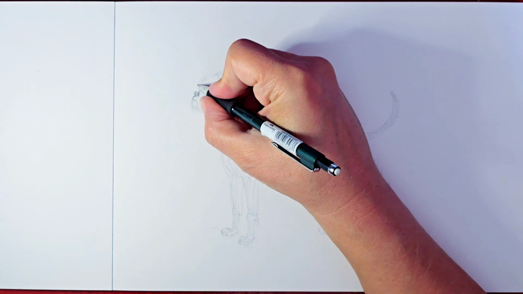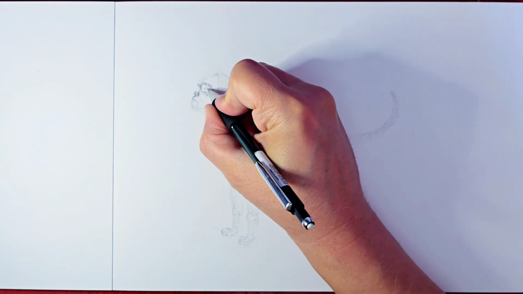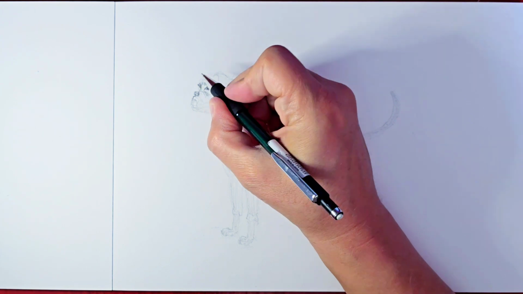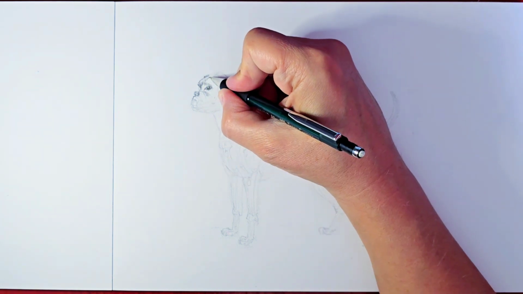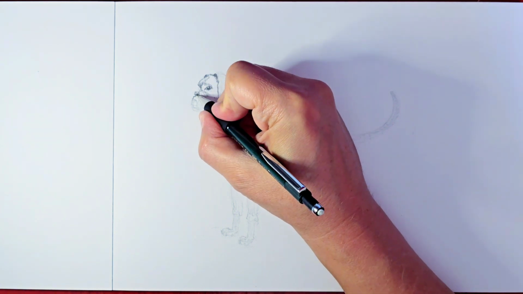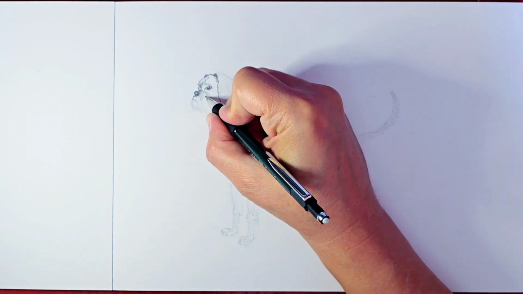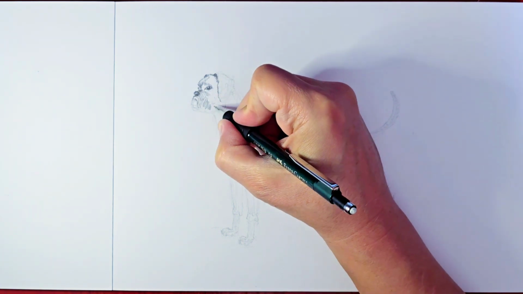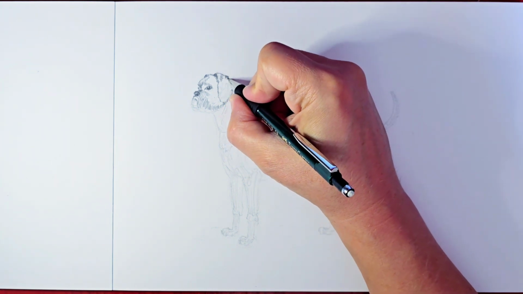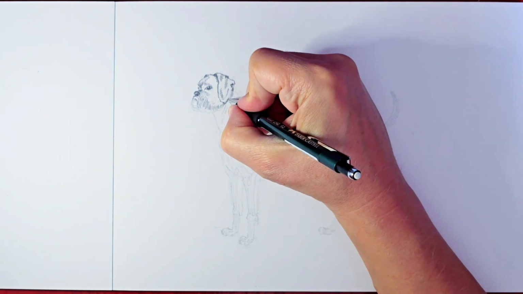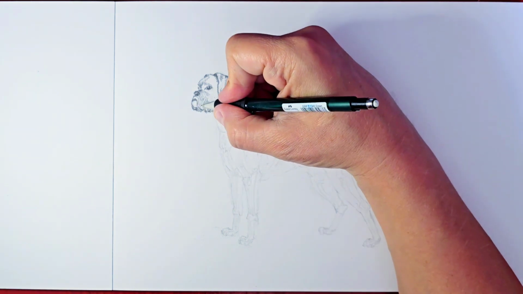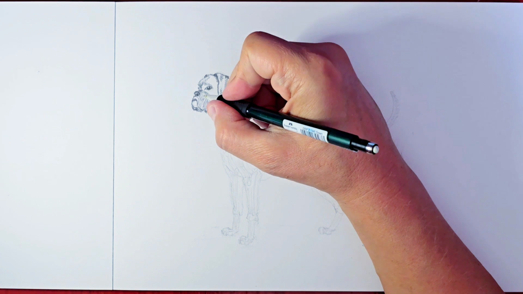By doing shadows and lights, we are showing what is closer to us, and where the light comes from as well. So here we are entering in more details by shadowing, putting a little bit of shadows.